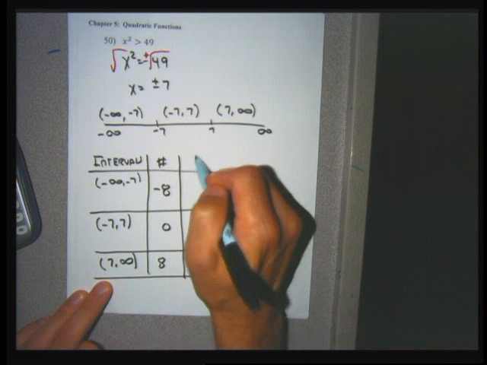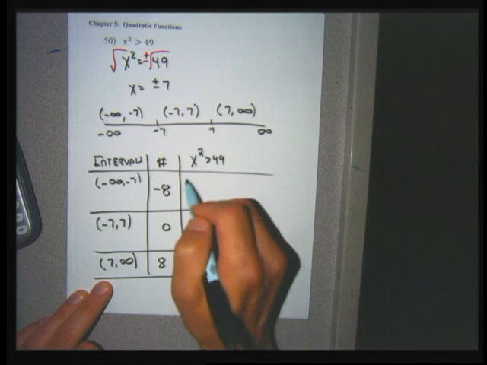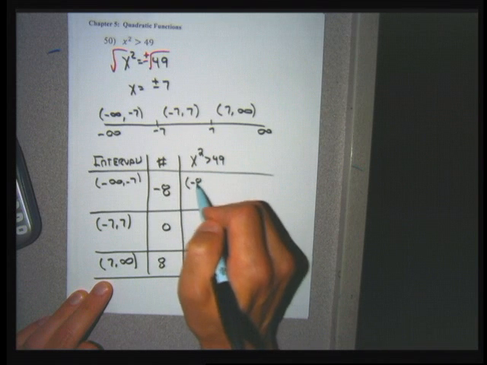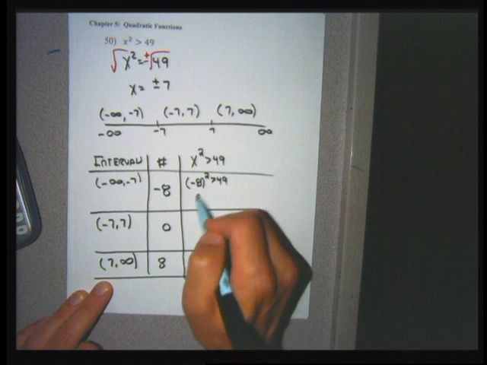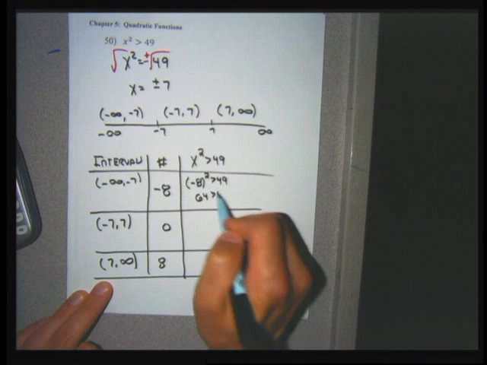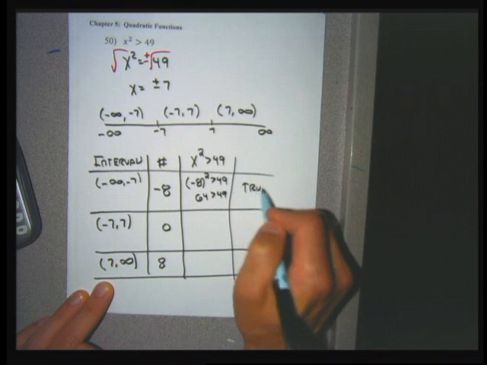And I'm going to write the original problem. X squared is greater than 49. And now I'm going to go, is negative 8 squared greater than 49? That gives me 64 is greater than 49. And that's true. 64 is certainly bigger than 49, so I'm going to write true there.